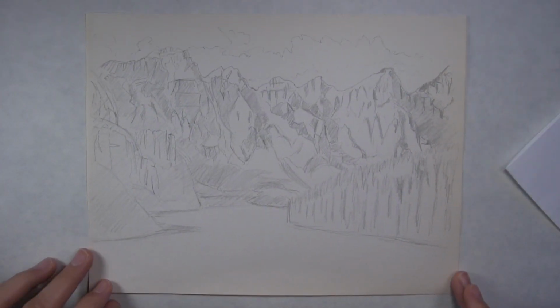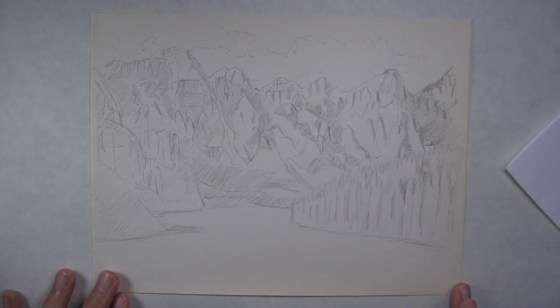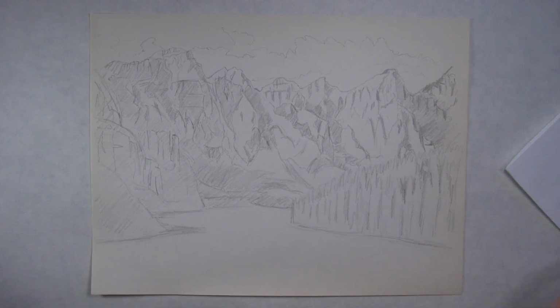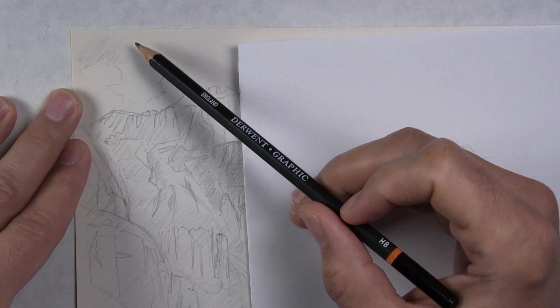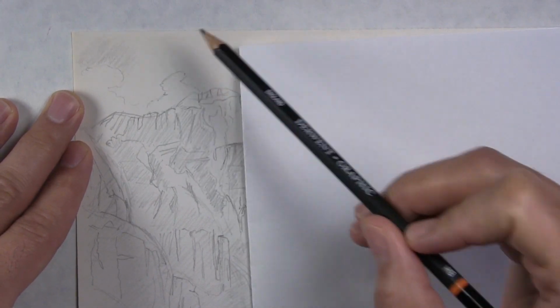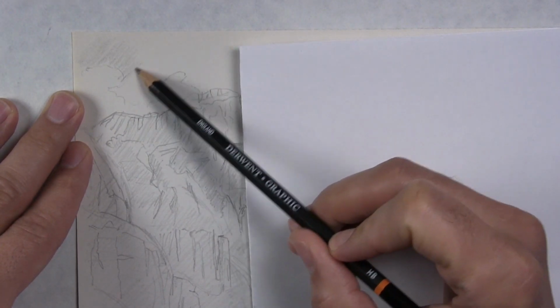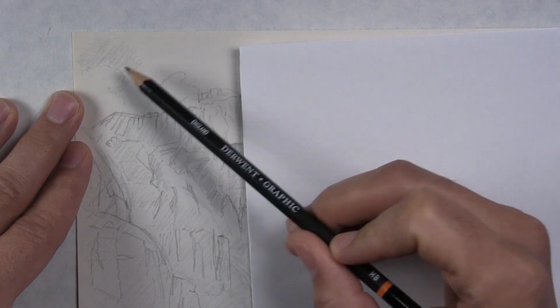Now that we have completed the line drawing of the mountains, the next thing to do is add some shading. I'm going to speed up the video a little more here, but you can still see my process, and even pause the video so you can shade too.